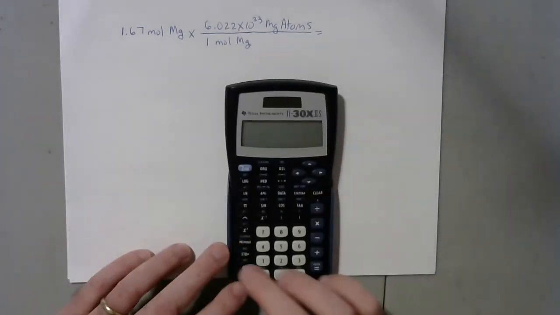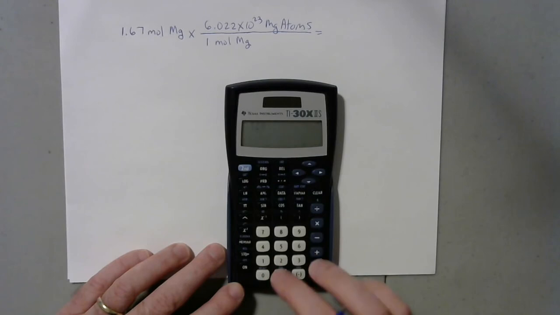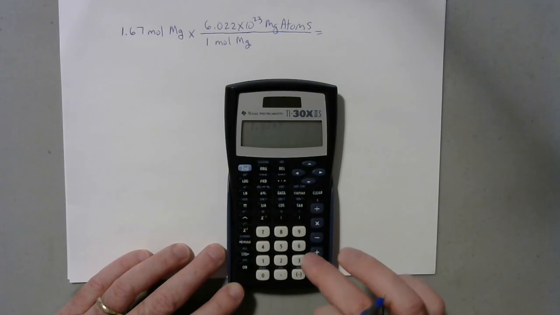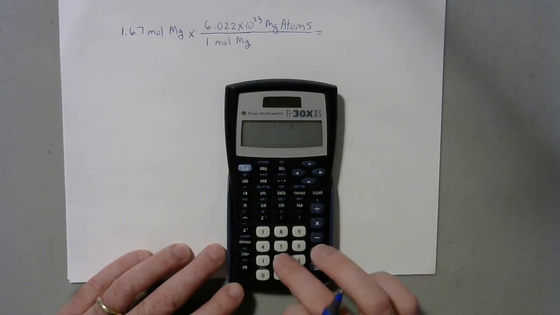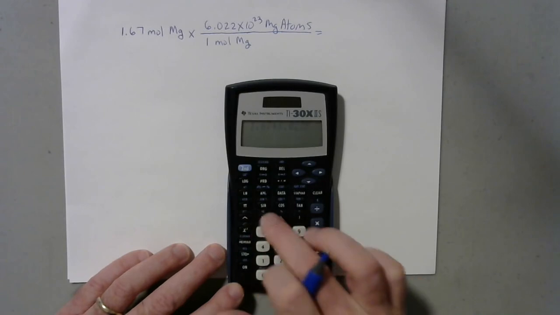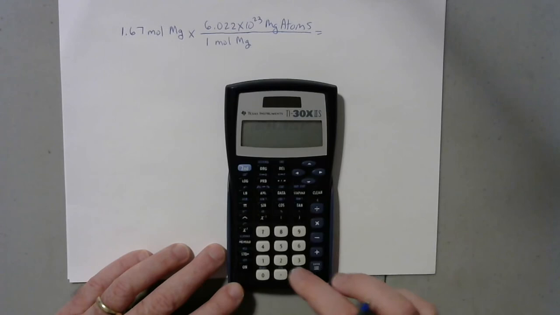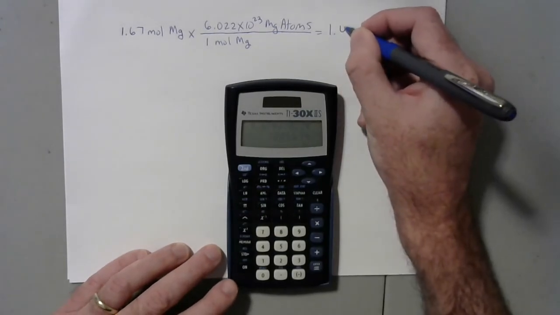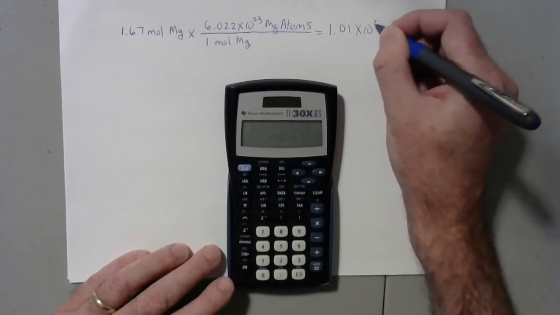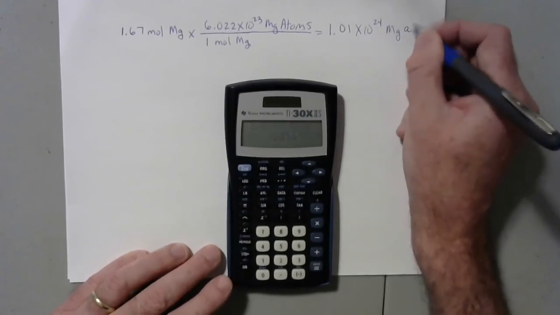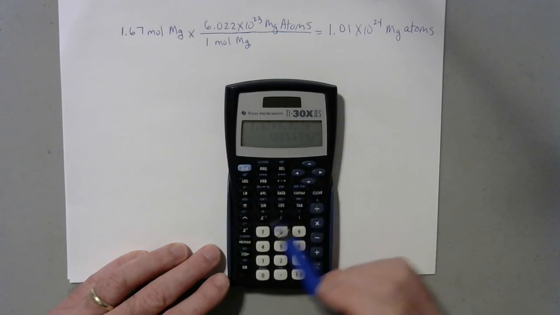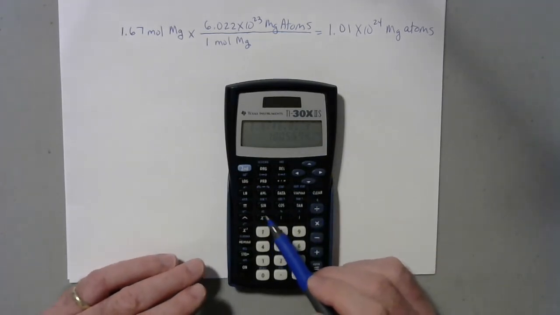And we can see our calculator here. If we type 1.67, we're going to multiply it. And now on this particular calculator, we can type 6.022, and then our exponential is right here, second E23. And so that'll give us 1.01 times 10 to the 24th magnesium atoms. But that's useful notation here because that E keeps the scientific notation together, which is especially useful if you end up dividing.